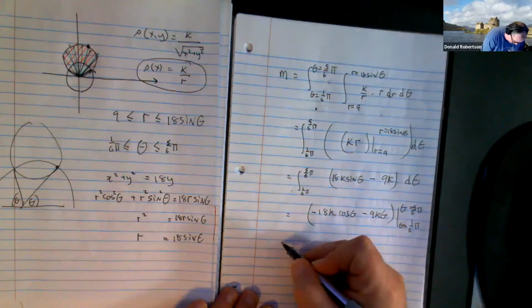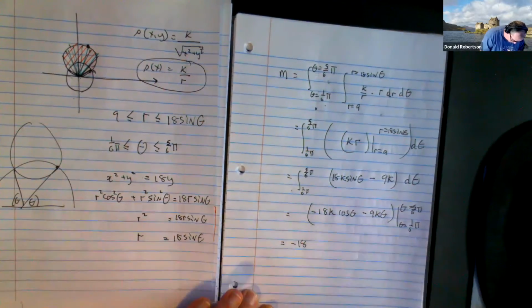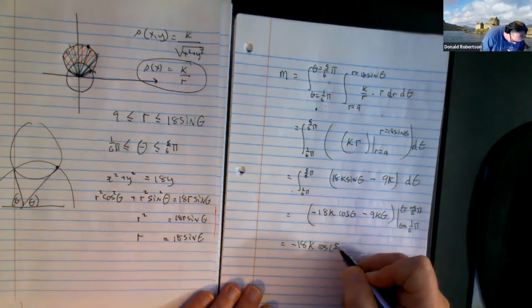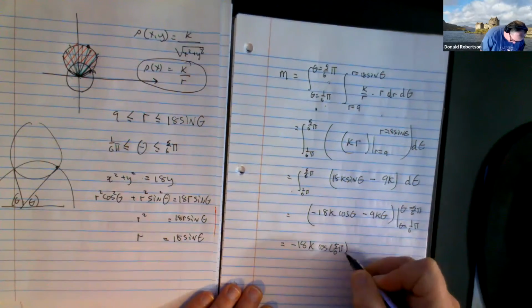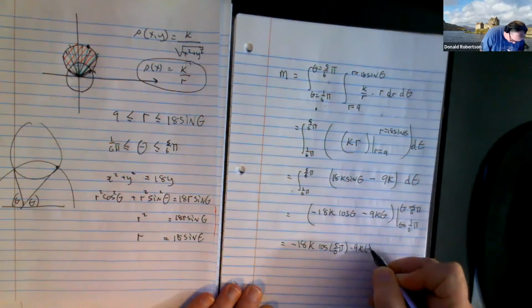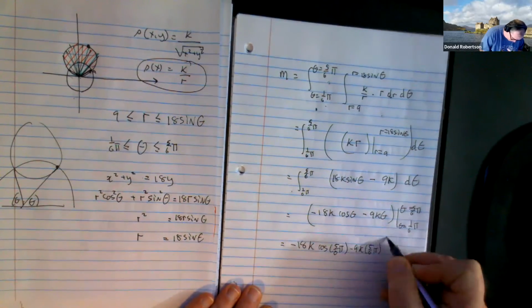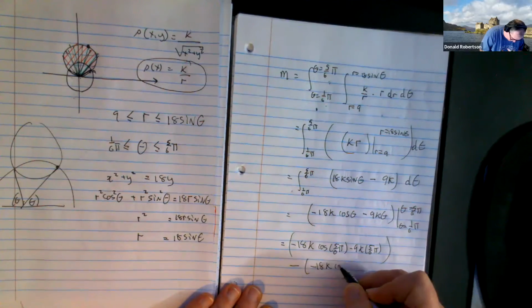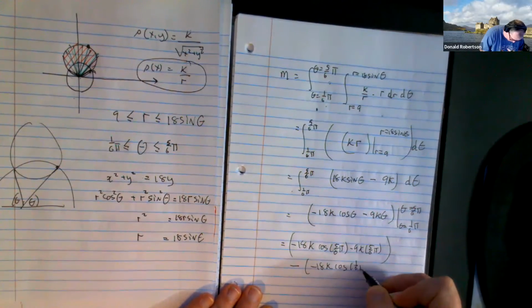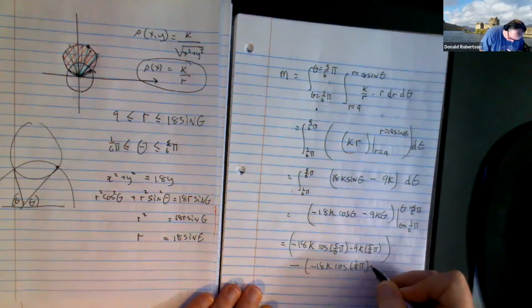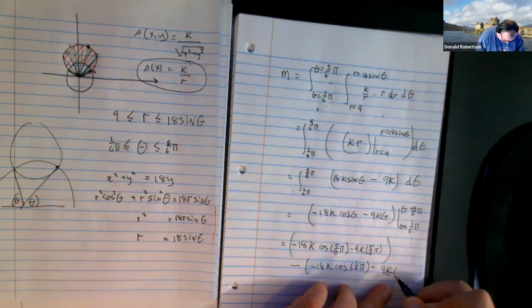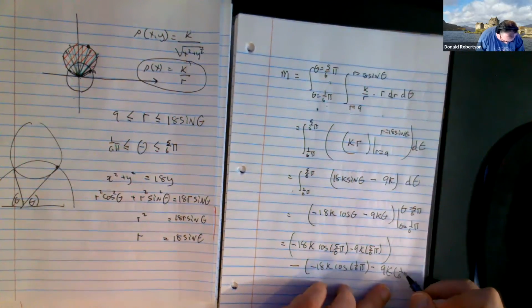Right, that's going to be negative 18k times the cosine of 5/6 pi minus 9k times 5/6 pi, take away negative 18k cosine of 1/6 pi minus 9 times k times 1/6 pi.